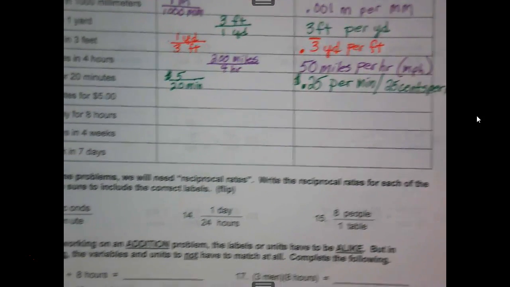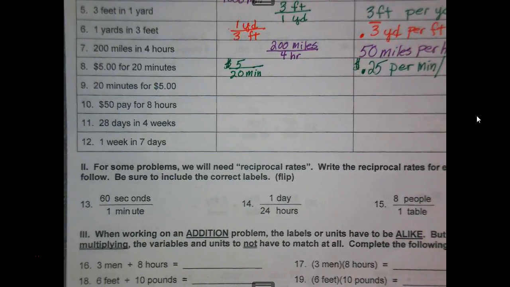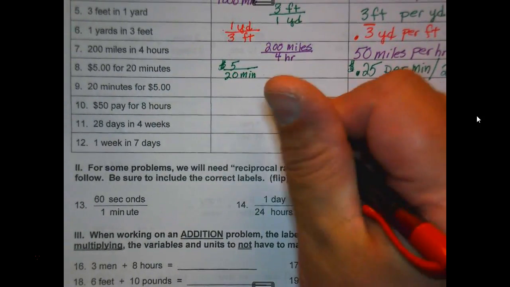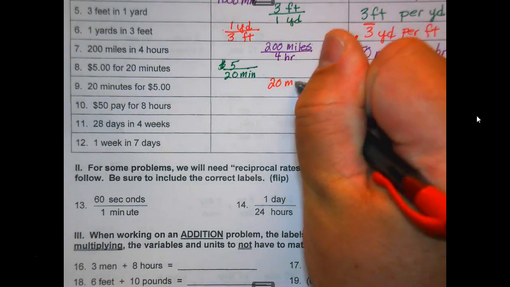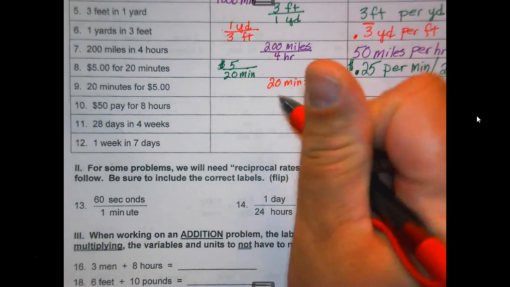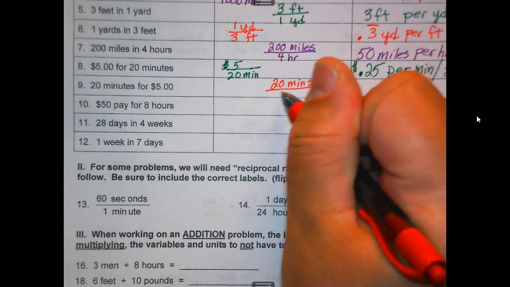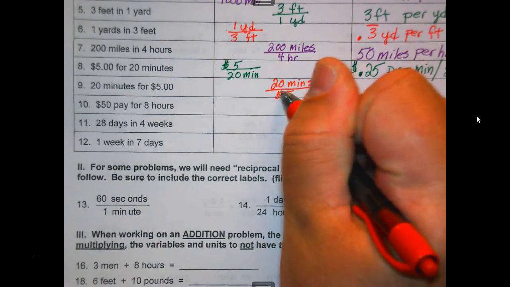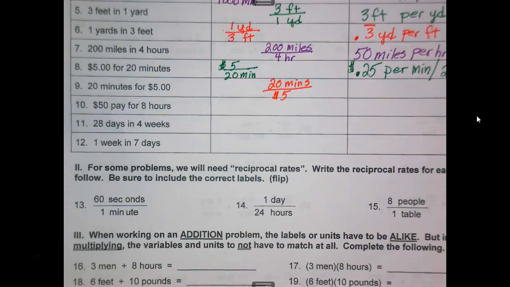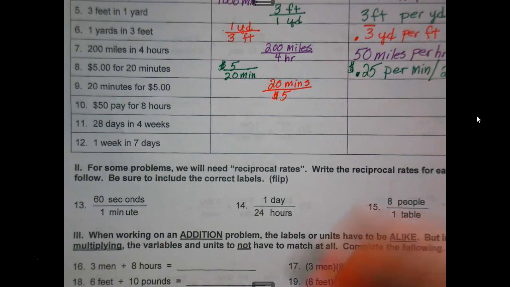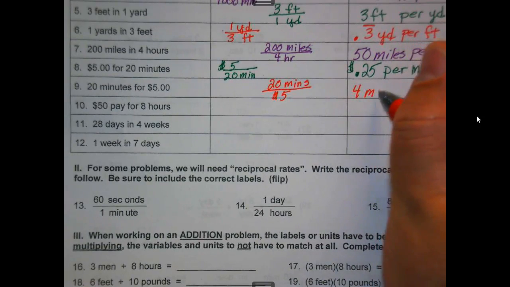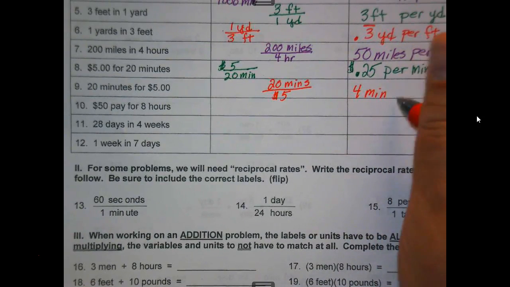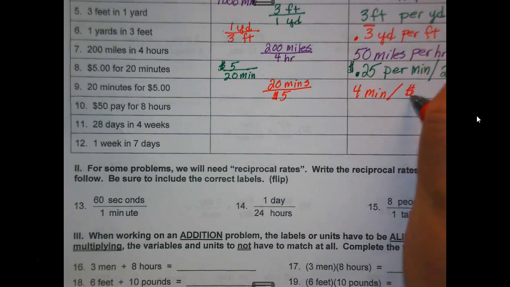Okay, next one. 20 minutes. Oh, they're just going to reverse this. 20 minutes for $5. Okay, 20 divided by 5. 4 minutes per, now you could use the line too, per dollar.